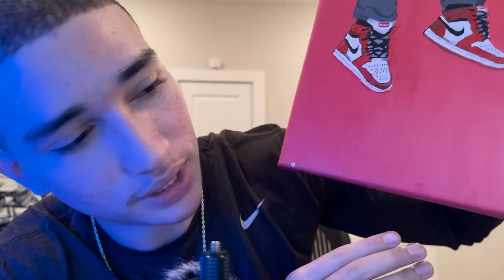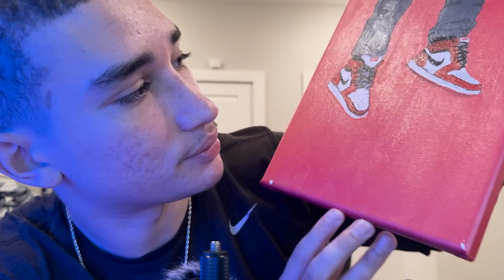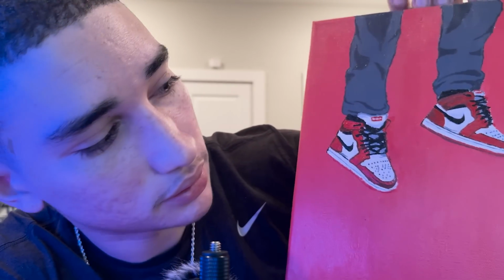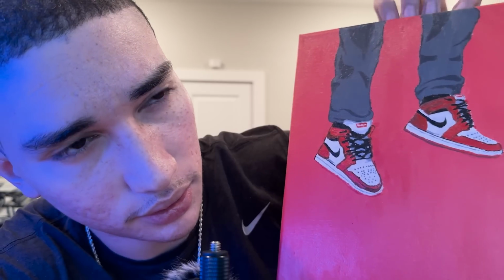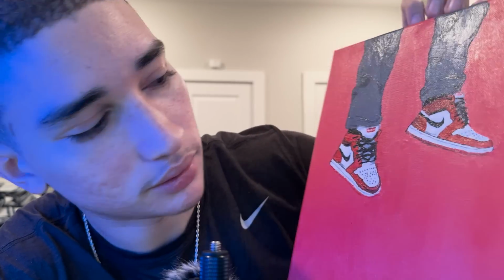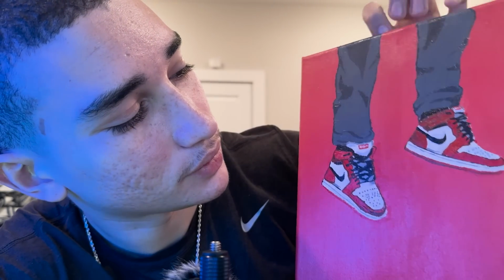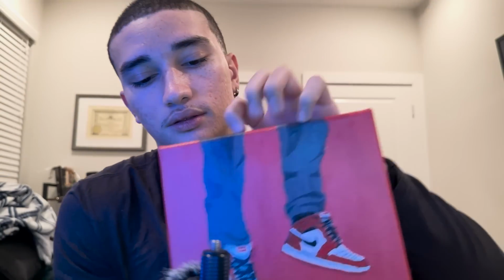So this next one was the second painting I've done. It's just some Jordans. I think I got a reference from Pinterest, or somewhere. Nothing too special with this one.